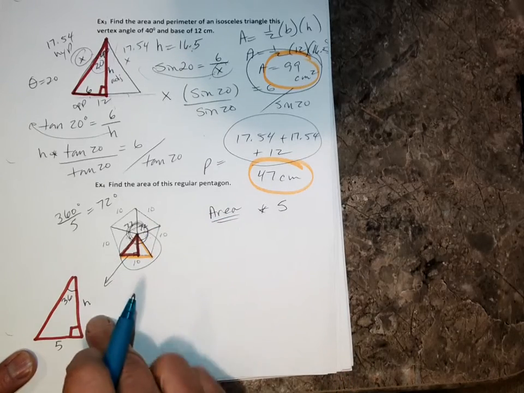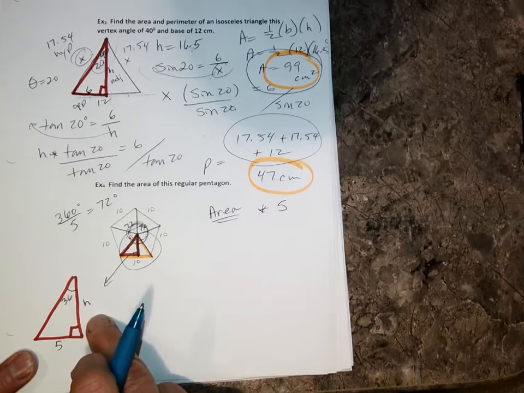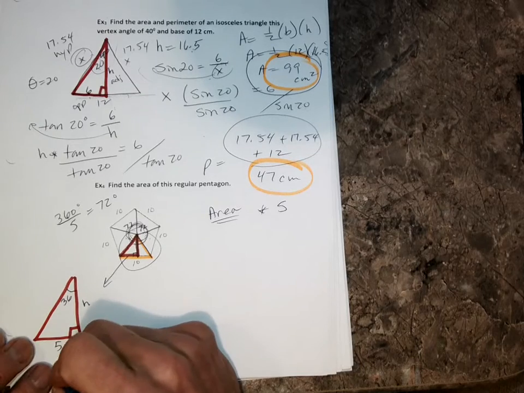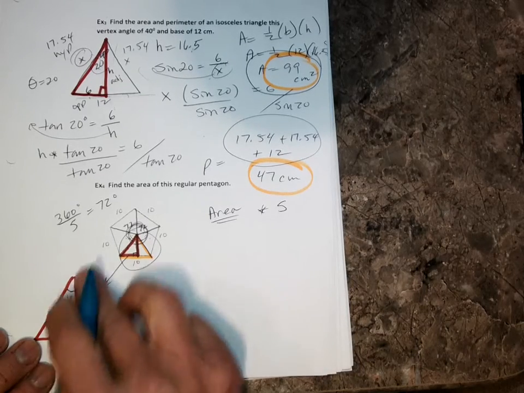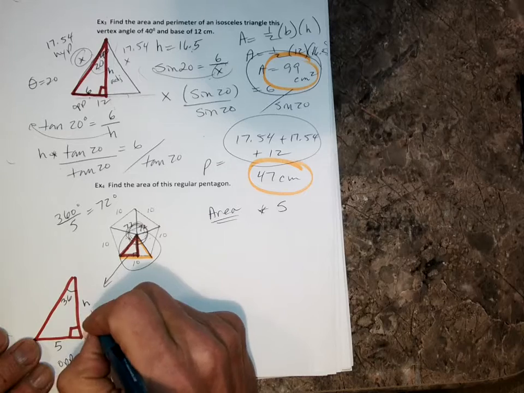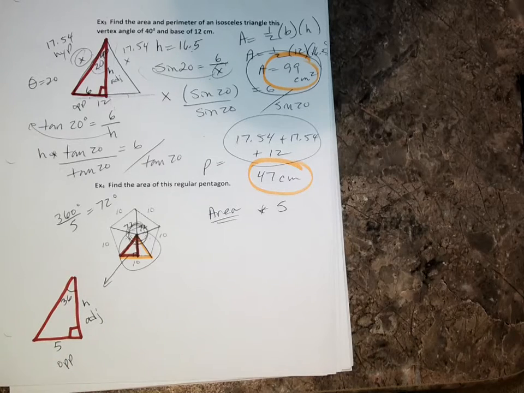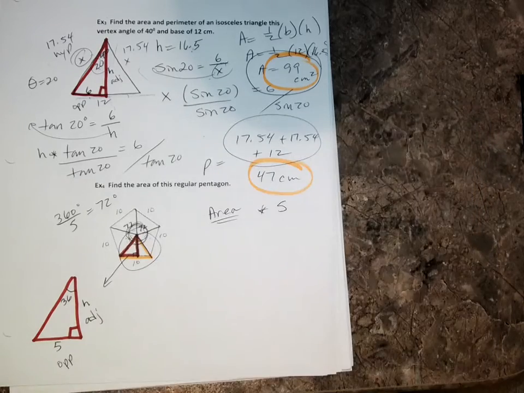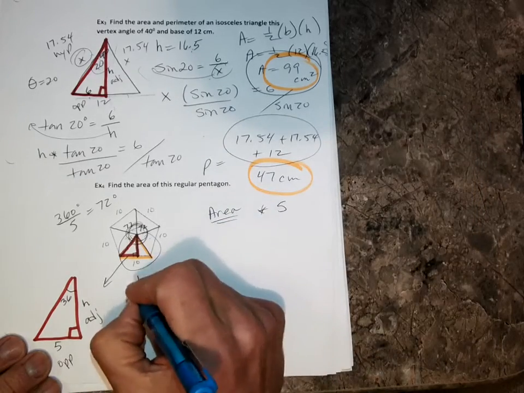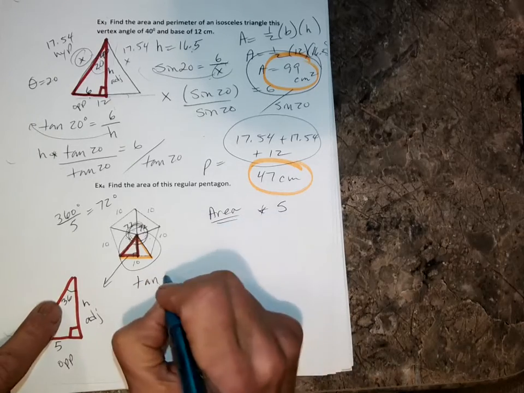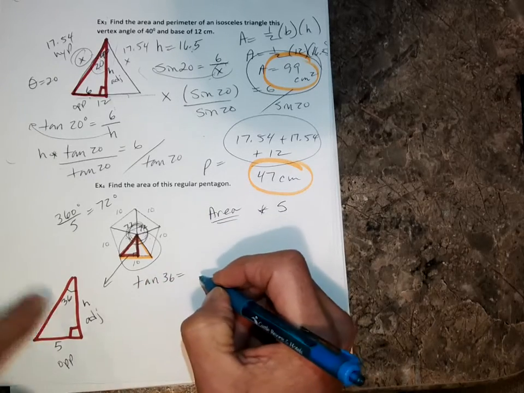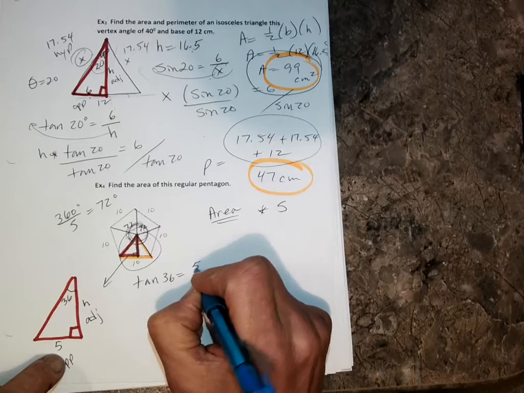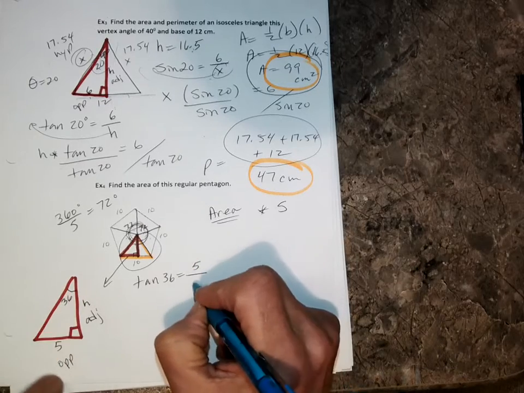All right, now here's what I have. I want to find the height. So to find the height, opposite, adjacent. Opposite, adjacent. Which one is it? It's got to be tangent. So tangent of theta, or tangent of 36, is equal to the opposite, which is 5, over the adjacent, which is h.